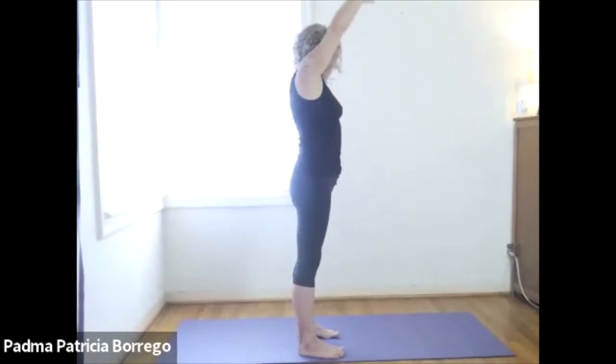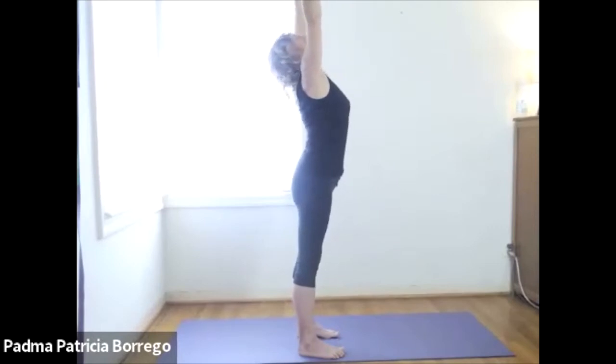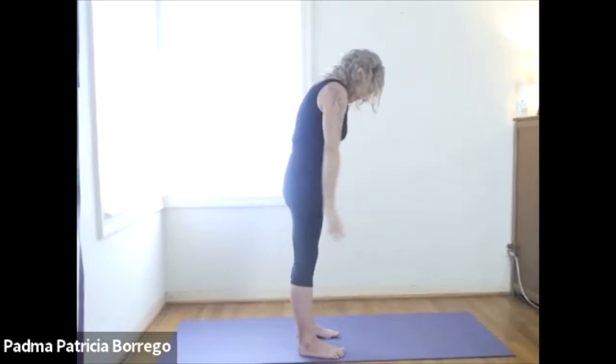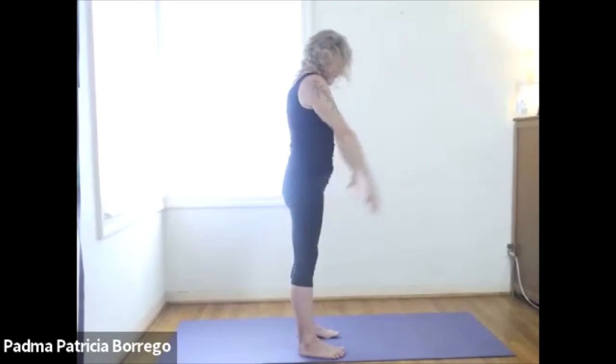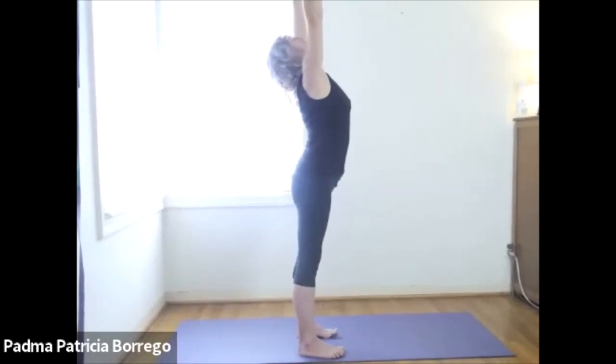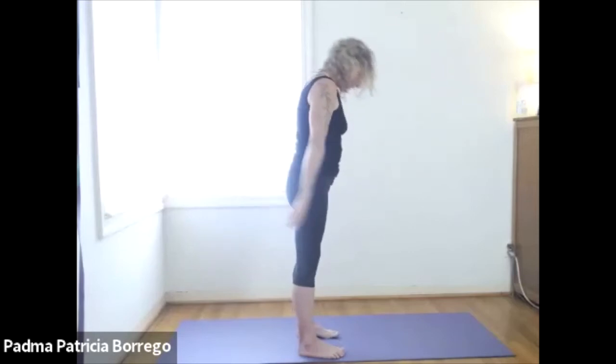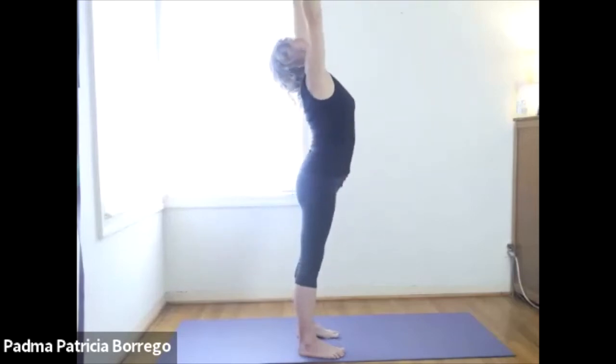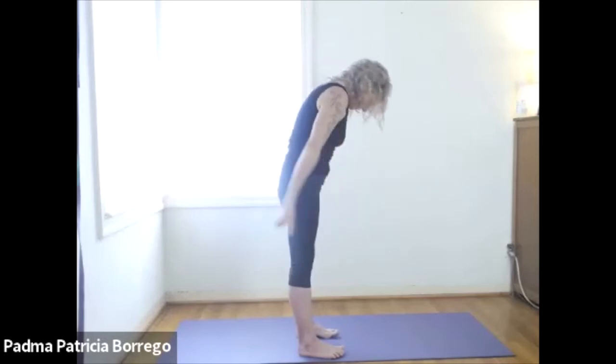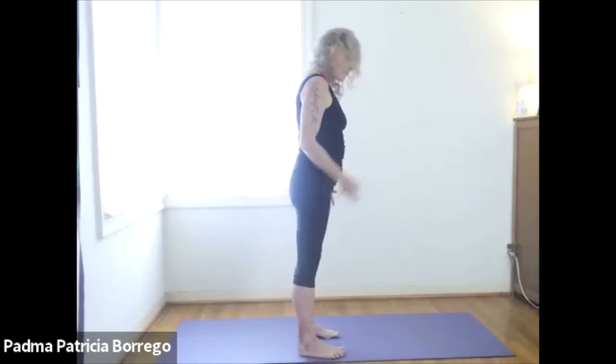Exhale. A few more times, just playing with the movement and the breath. One more. Good.